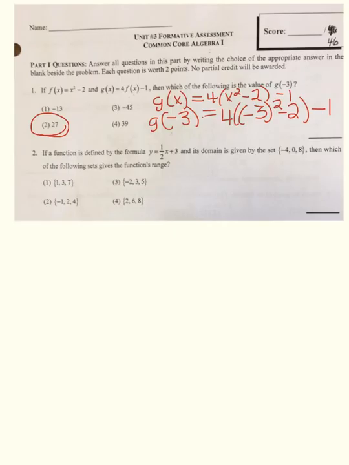If a function is defined by the formula y is equal to 1/2 x plus 3, and its domain is given by the set negative 4, 0, 8, then which of the following sets gives the function's range? Okay, so we know that the domain is x and the range is y.